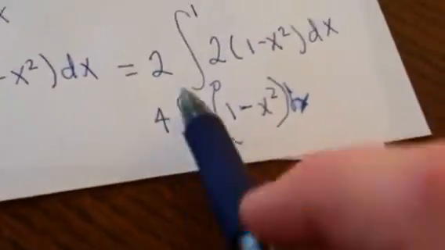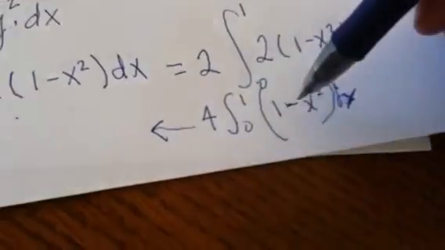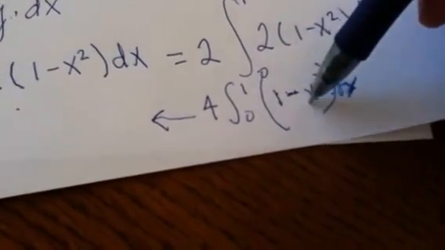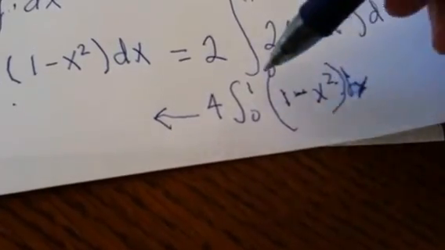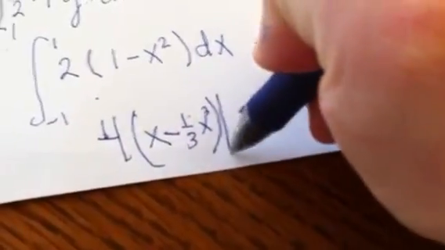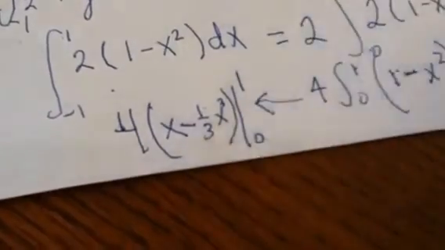Now, if we apply the fundamental theorem of calculus here, we take the antiderivative, which is going to be x minus 1/3 x cubed. Then we evaluate that from 0 to 1. So we have a 4 on the outside times the antiderivative of 1, which is x, minus the antiderivative of x squared, which is 1/3 x cubed, evaluated from 0 to 1.